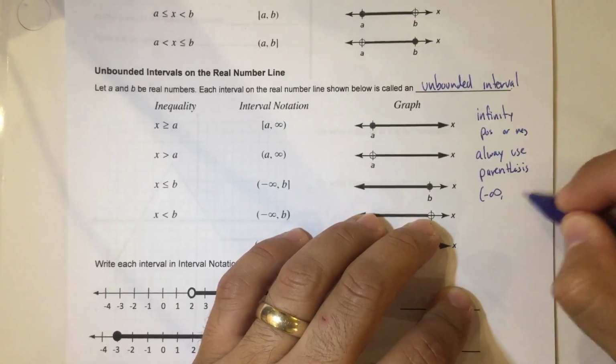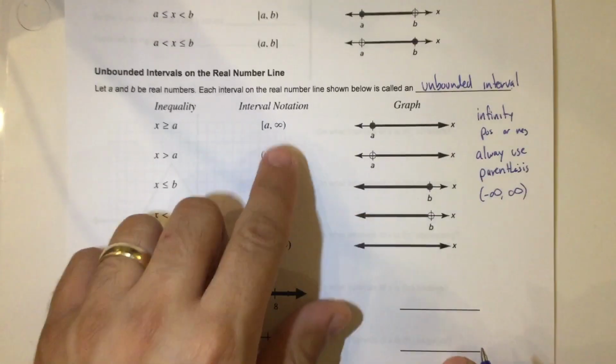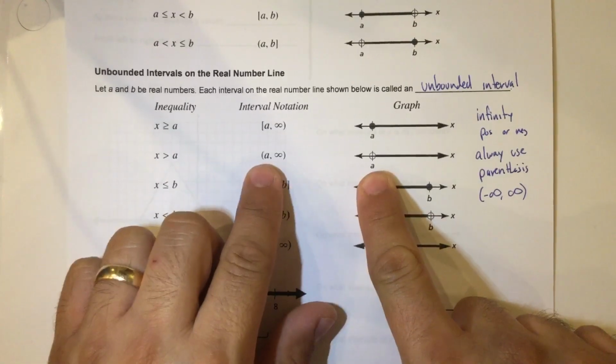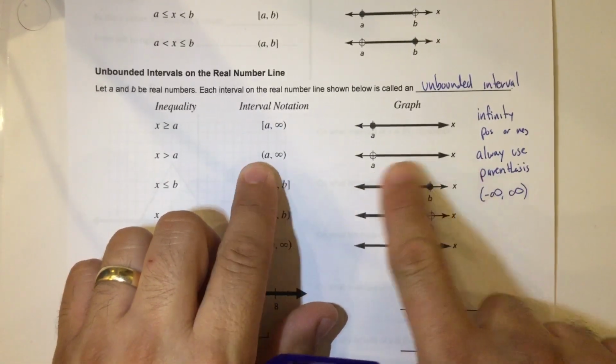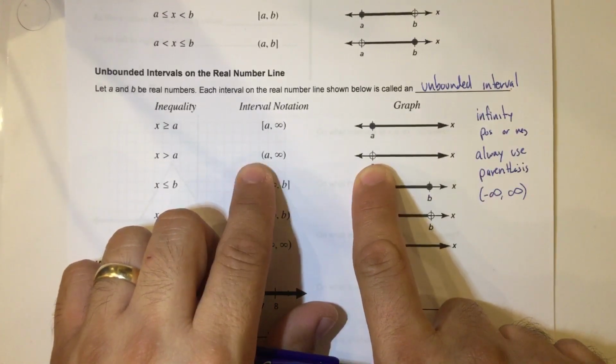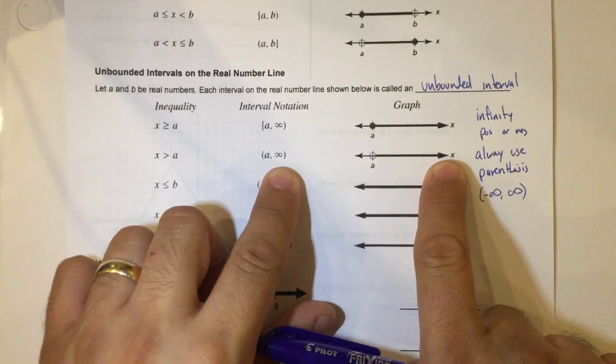So negative infinity should have parentheses, just like positive infinity. Over here, you notice infinity does have a parentheses. Here, a is still smaller, and this heads towards infinity, so that's why it's from left to right, smallest to largest. This is an open circle, that's why there's a parentheses. Infinity always has a parentheses.